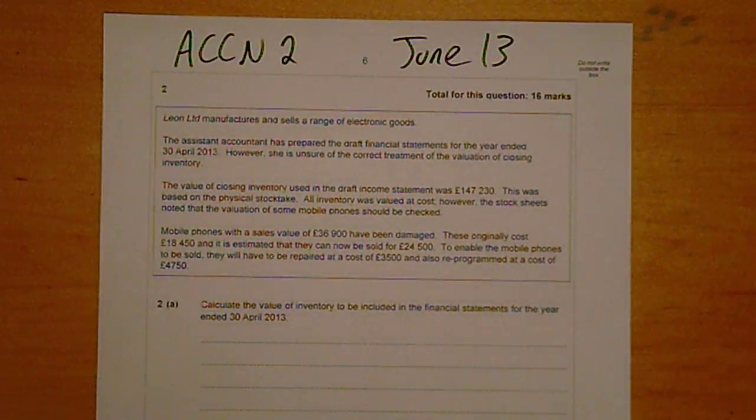Today we're doing ACCN2 June 2013, question 2 and the first half of question 3, because the second half of question 3 is a written question. It's the paper I actually did when I was at AS level. So, let's get into it.